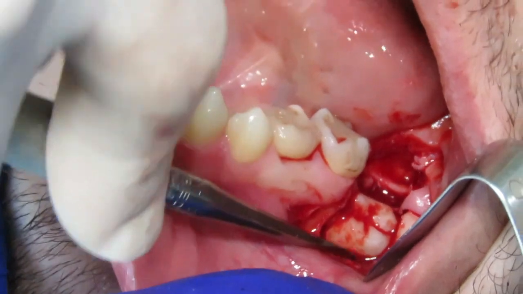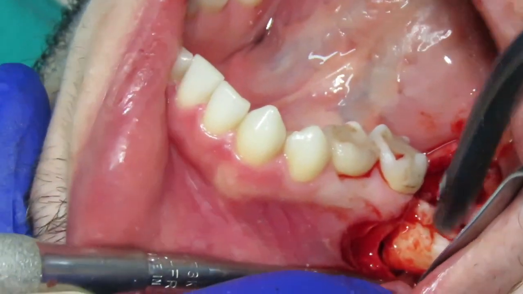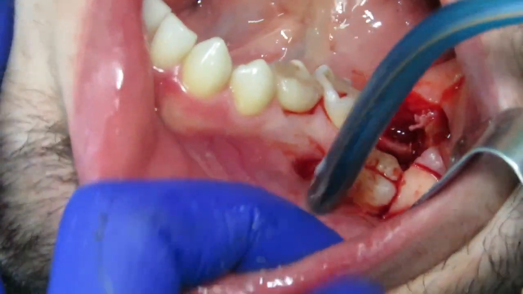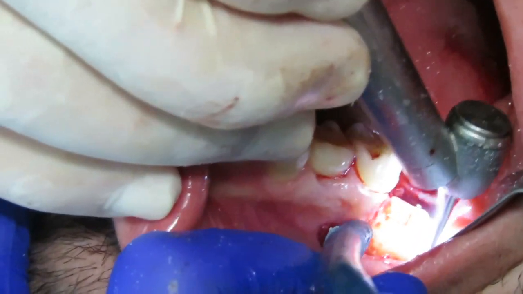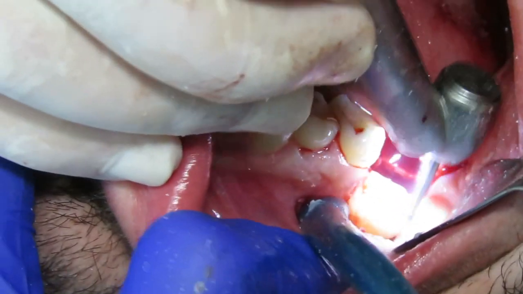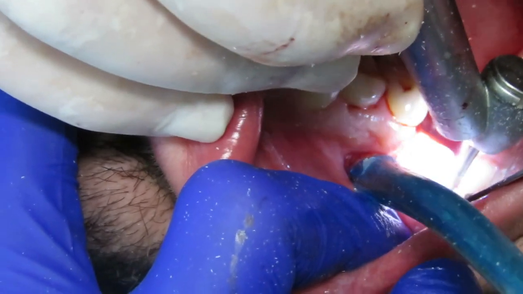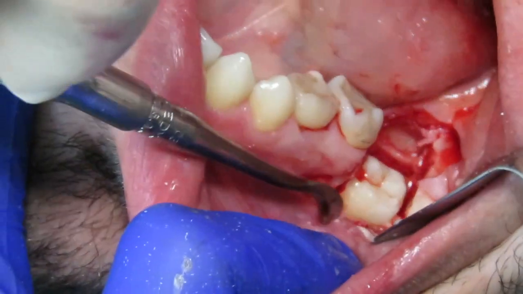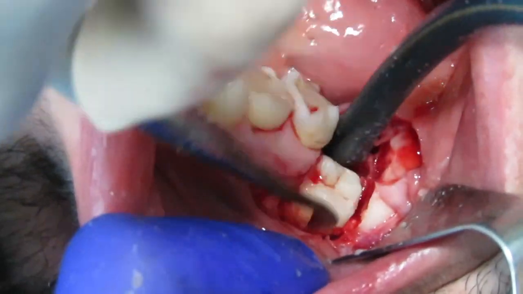Again, in that case, if the tooth was ankylosed, we would have most likely to separate the crown and do a coronectomy. But it was not necessary in that particular case. The tooth is now extracted.